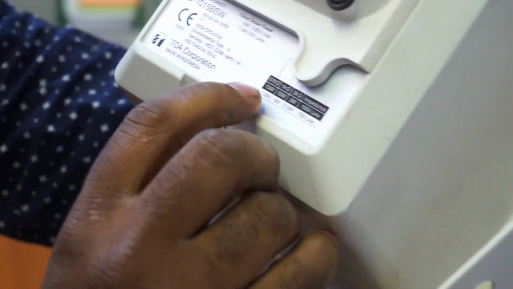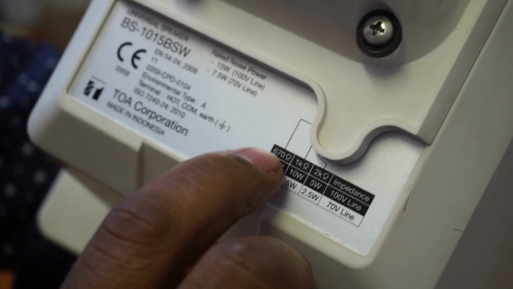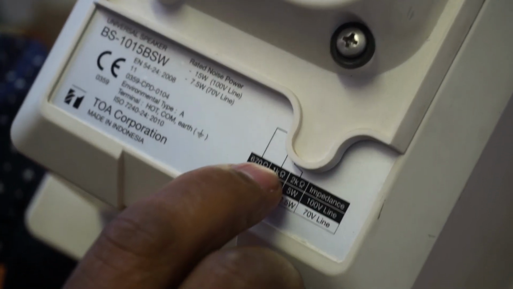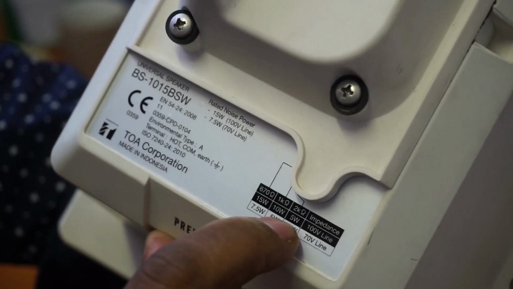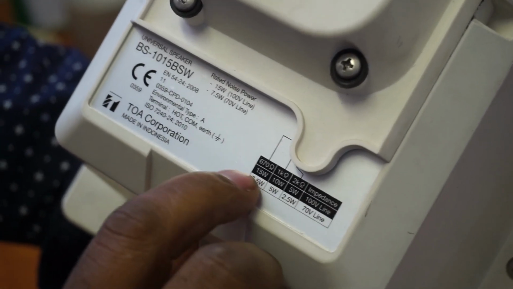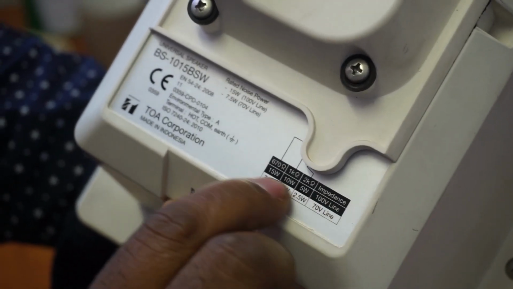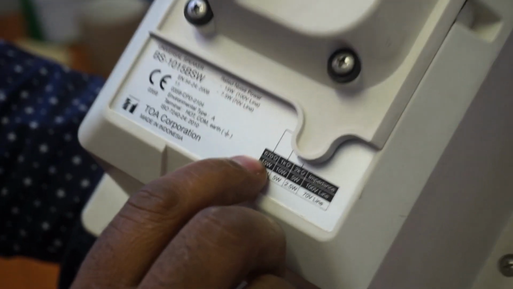Currently, I've got 7.5 watts, which is 670 ohms, a 1 kilo ohm will give me 10 watts, and a 2 kilo ohm will give me 5 watts. This is on a 100-volt line. Every speaker doesn't have to be TOA, but every 100-volt line speaker will give you these equivalents.